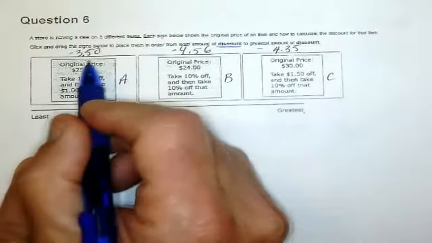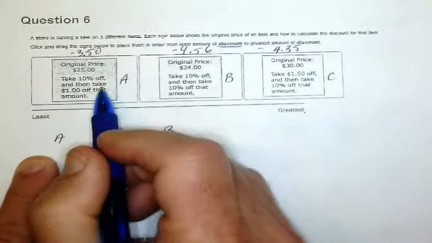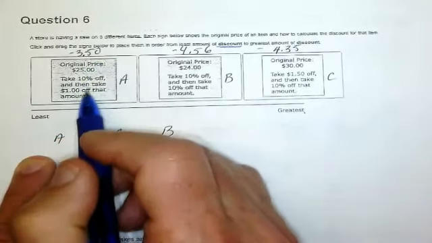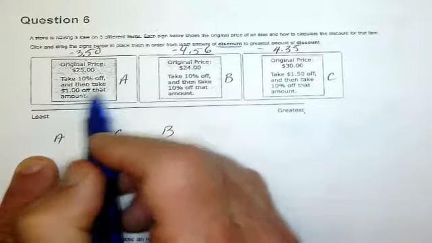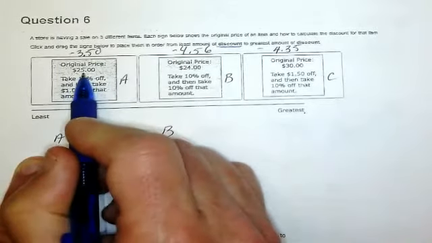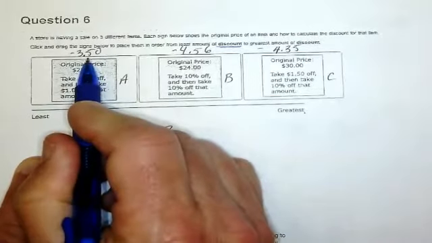Okay, so if we look at this, our $3.50 is off of this. Take 10% off and then take $1 off of that. So I take 10% of this, which is $2.50, and then another dollar makes that a negative $3.50.